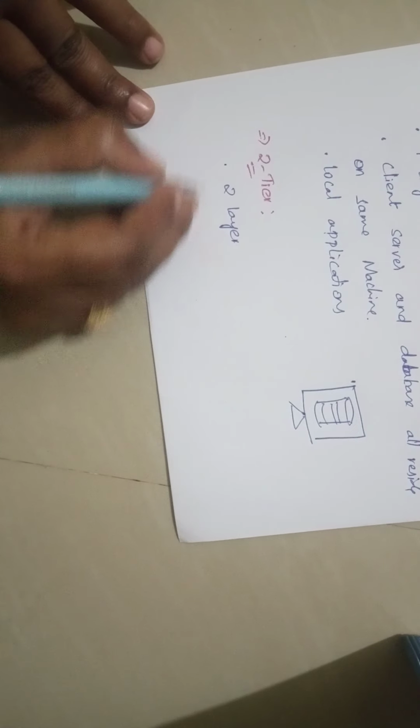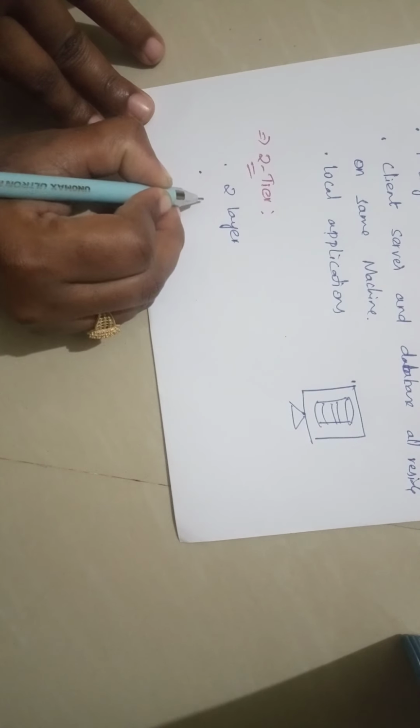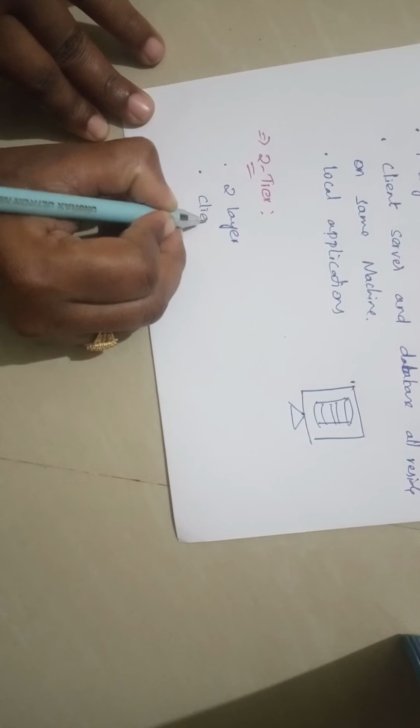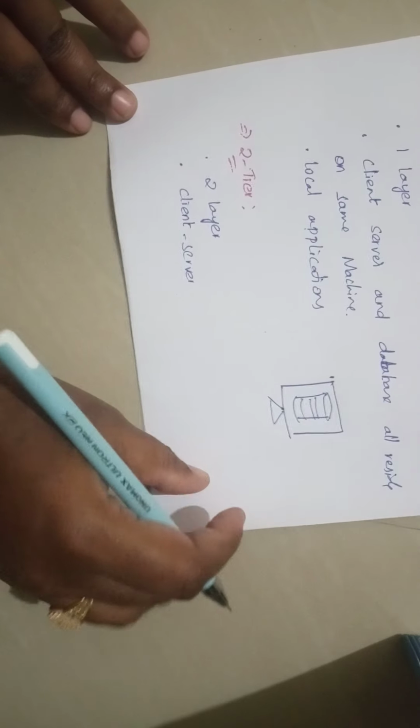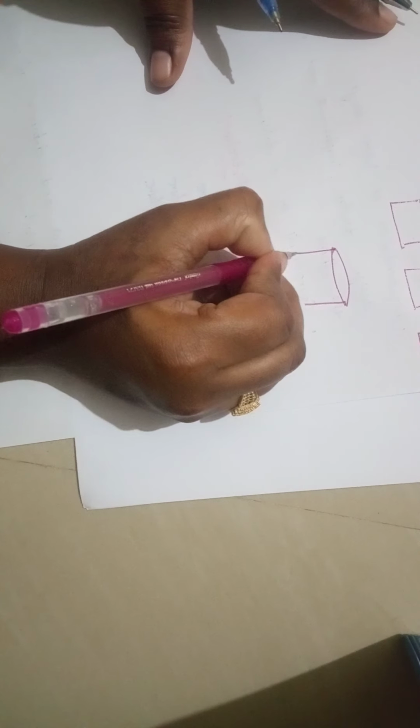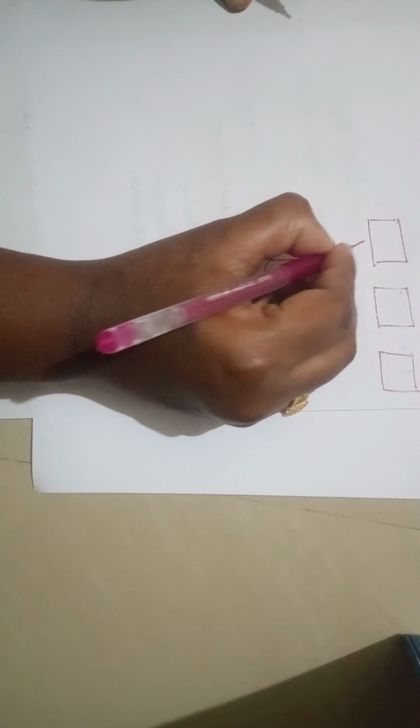It is basically the client-server model. It has two layers: one is the client layer and the next one is the database server.